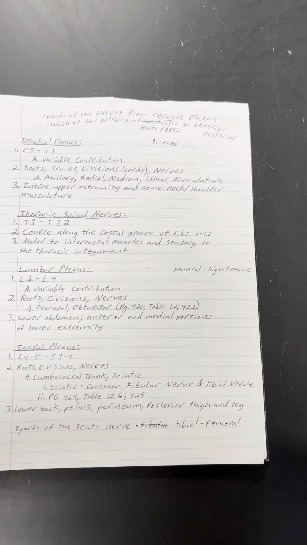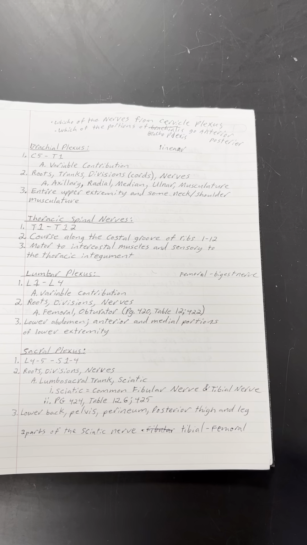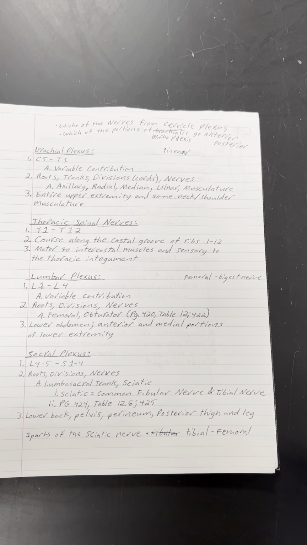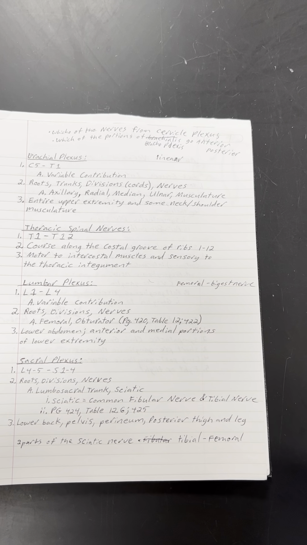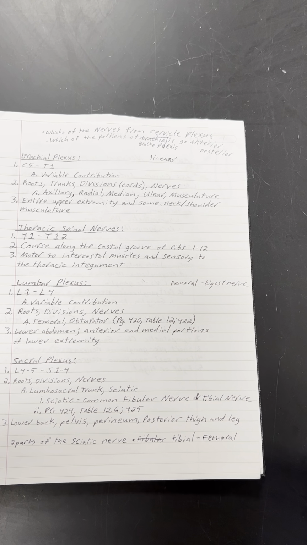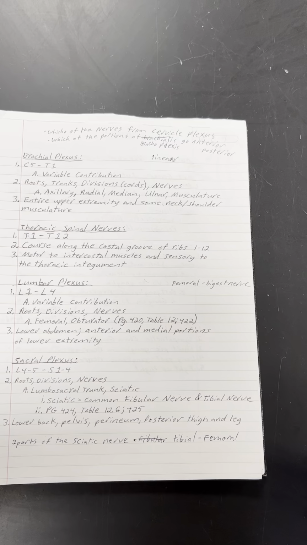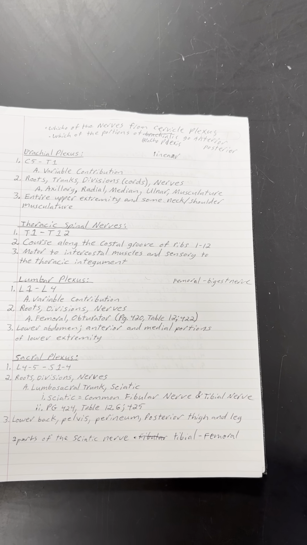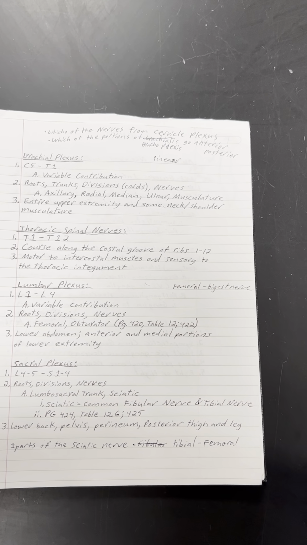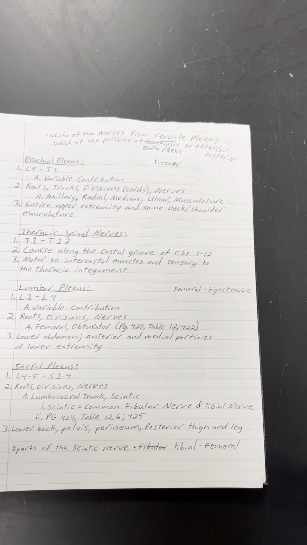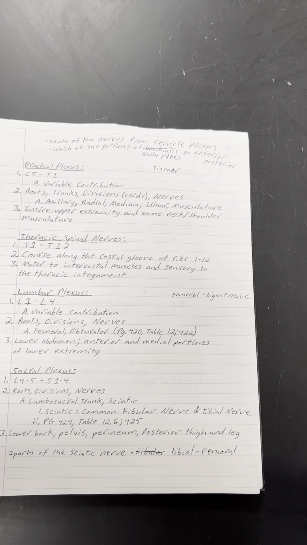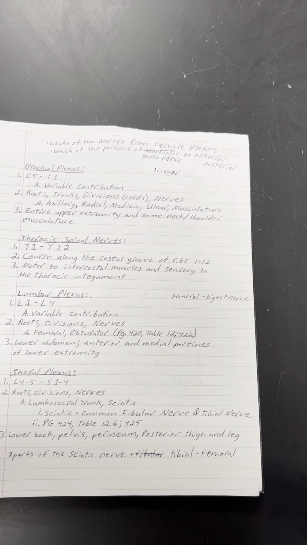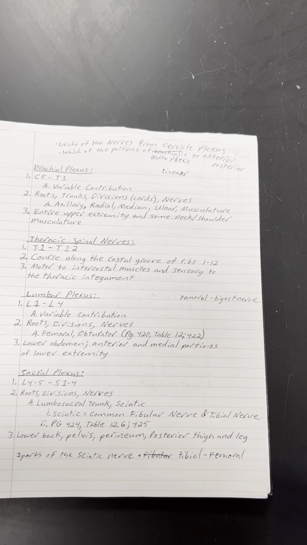Sacral plexus, L4 through L5 and S1 through S4. Roots, divisions, nerves. Lumbosacral trunk, sciatic. Sciatic equals the common fibular nerve and the tibial nerve. Sacral plexus supplies the lower back, pelvis, perineum, posterior thigh and leg.